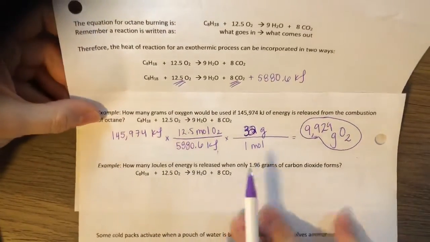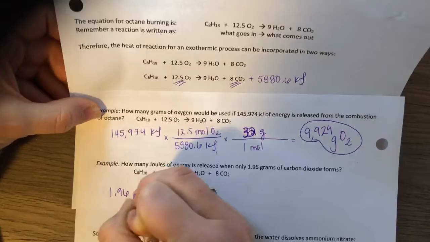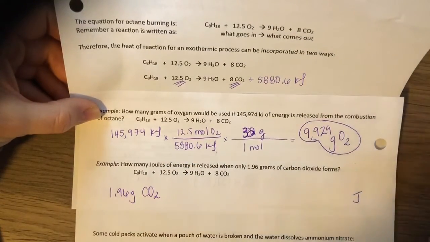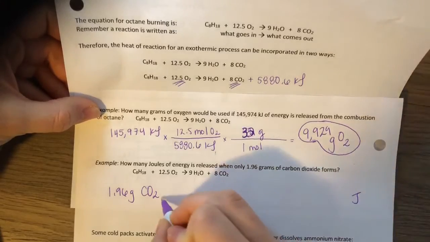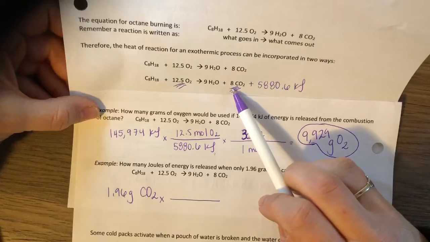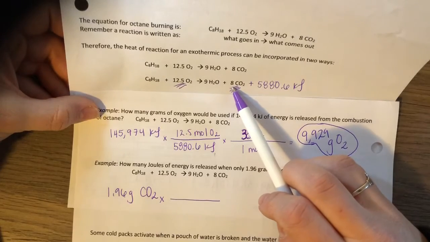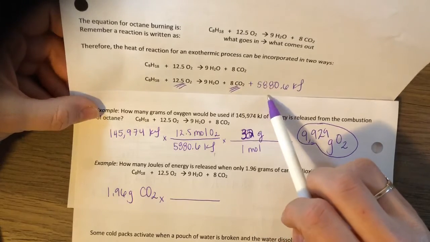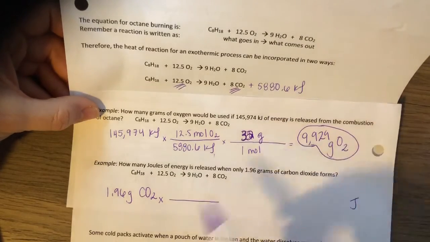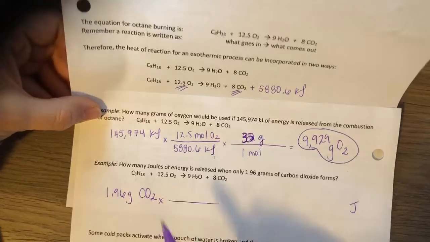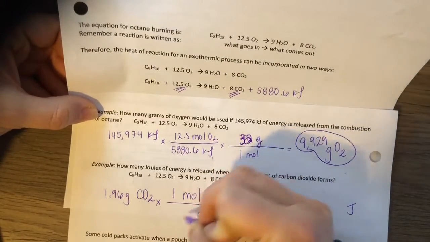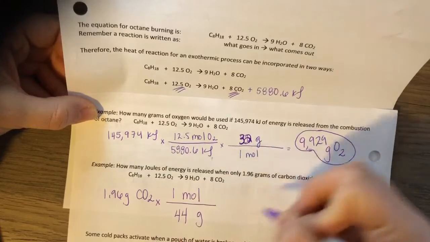Okay, so again, start with what they give us, 1.96 grams of carbon dioxide. Note that we want to get to joules of energy in the end. So how am I going to do that? Well, the reaction says that for every 8 moles of carbon dioxide that reacts, we release 5,880 kilojoules of energy. I can't use that yet because I'm in grams, so I'm first going to have to convert grams of CO2 to moles. And every 44 grams are in a mole.